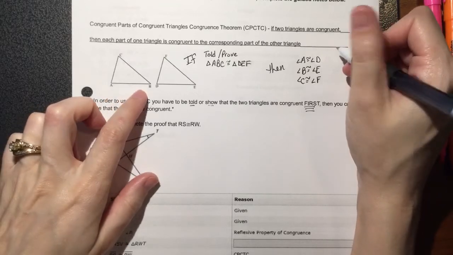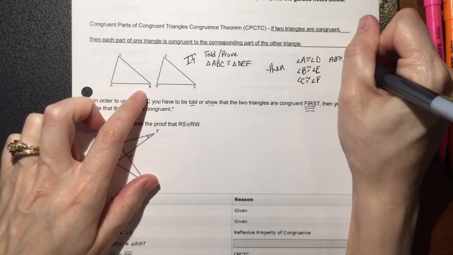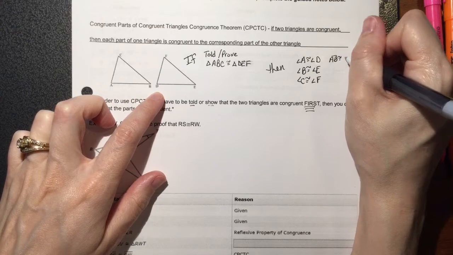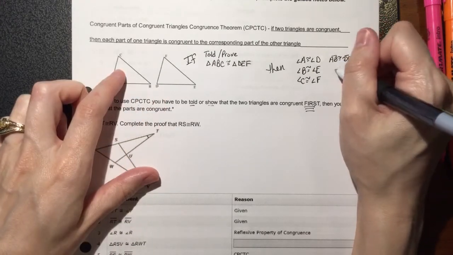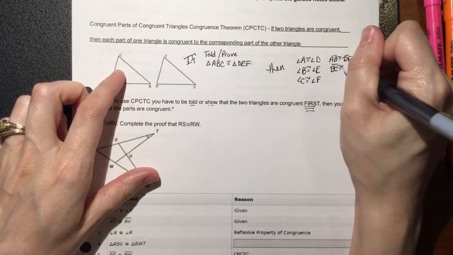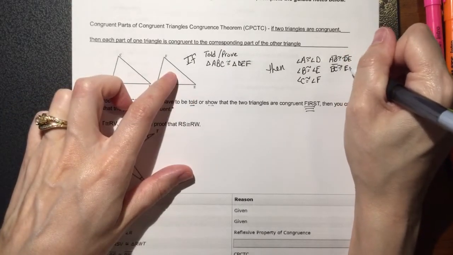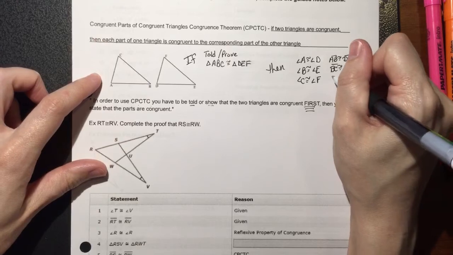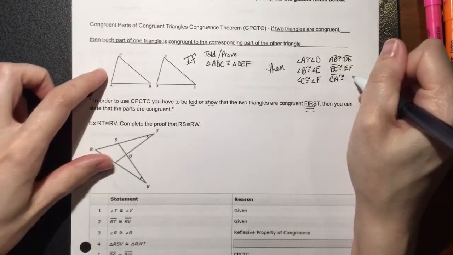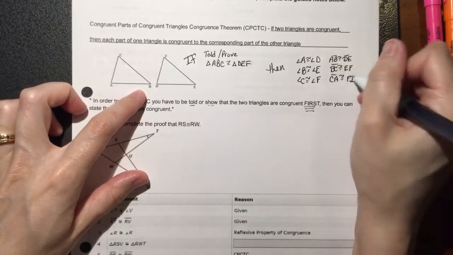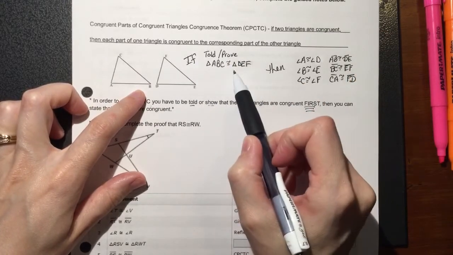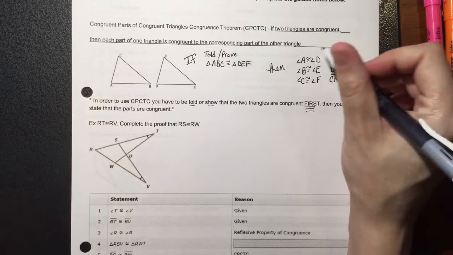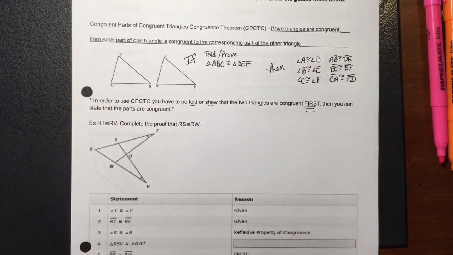You can also say that side AB is going to be congruent to side DE, and then you can say that side BC is going to be congruent to side EF. You can also say that side CA is going to be congruent to side FD. So if you're told or you can prove that the two triangles are congruent, then any of these 6 statements are available to be used to show whatever you need to show.